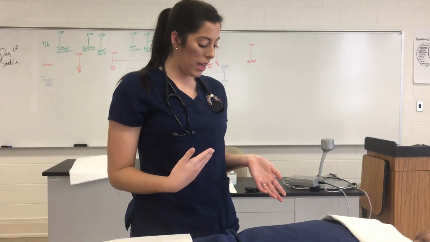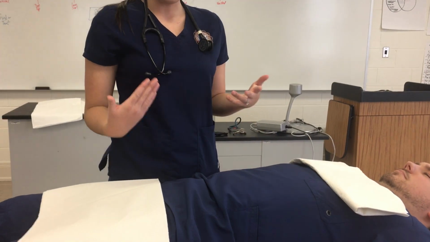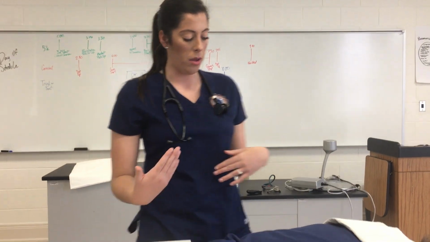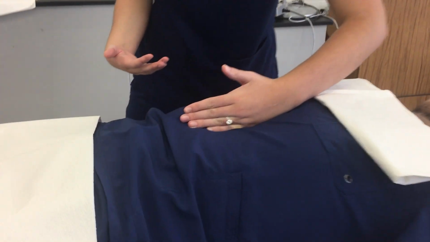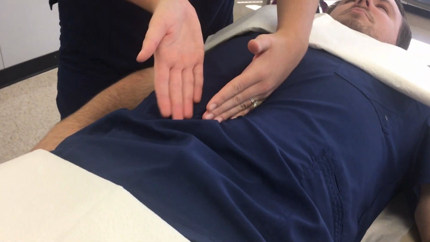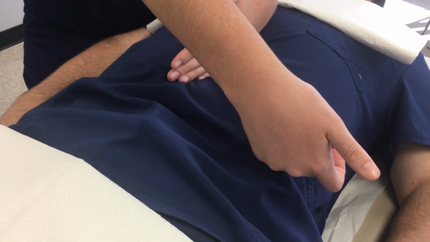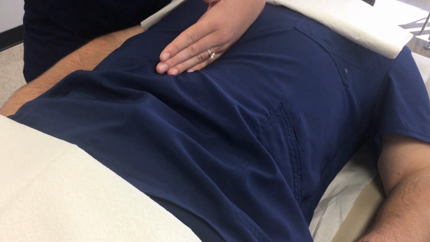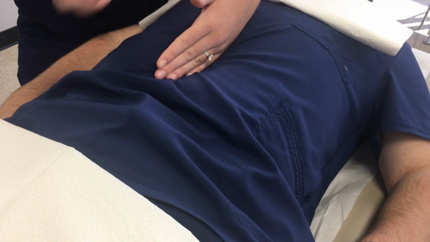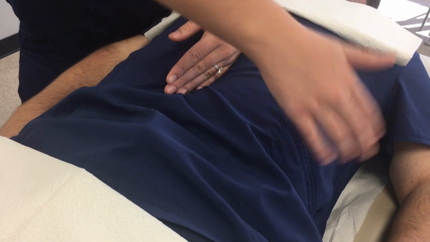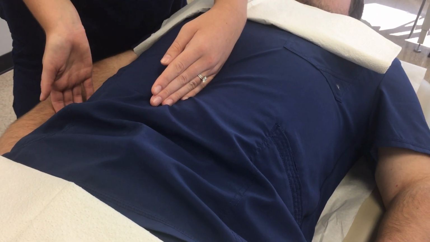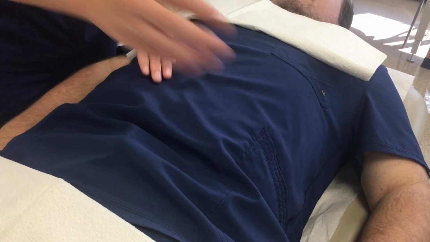Also, I can have him or somebody, a nurse or somebody, help and hold down this area. So we're just blocking off where the fluid would go, and we're going to hit one flank and see if we can see a reflection on the other side. That means that there's the fluid wave of the ascites when you hit one side to the other. And then you can check it both ways.